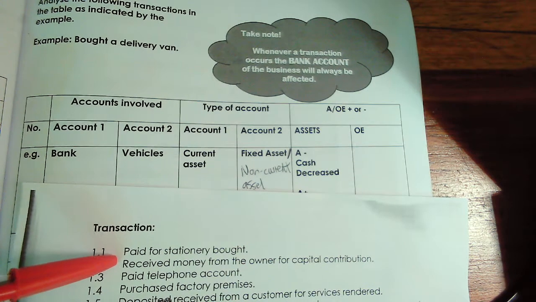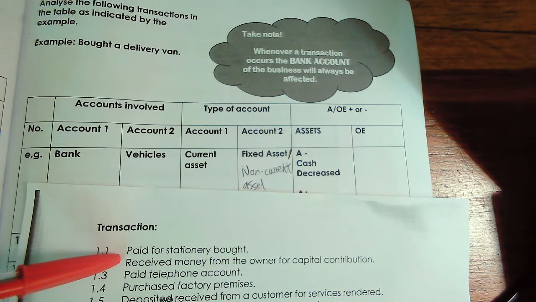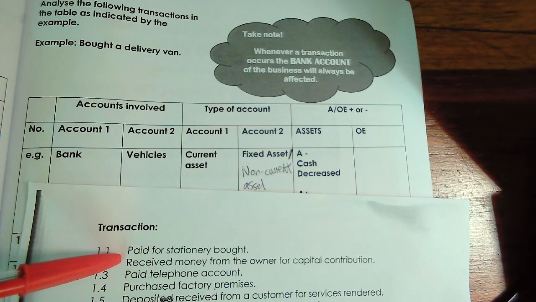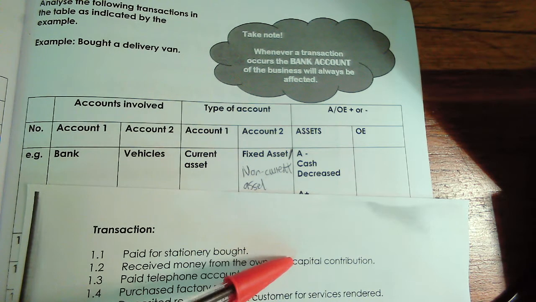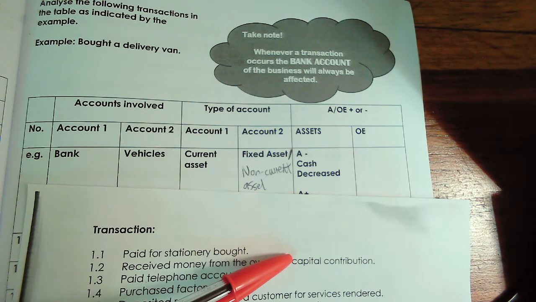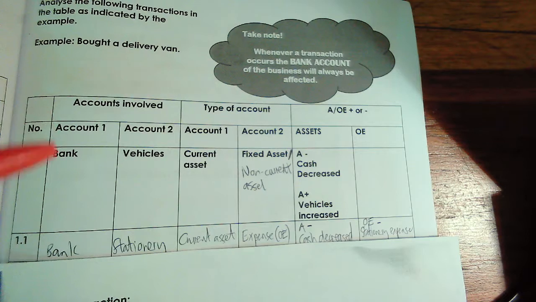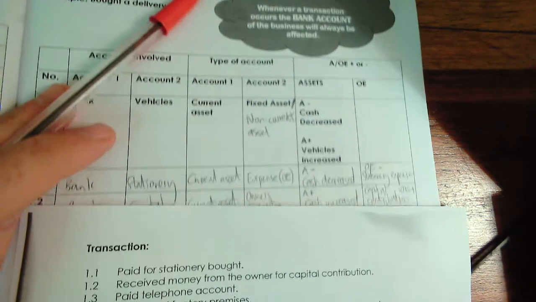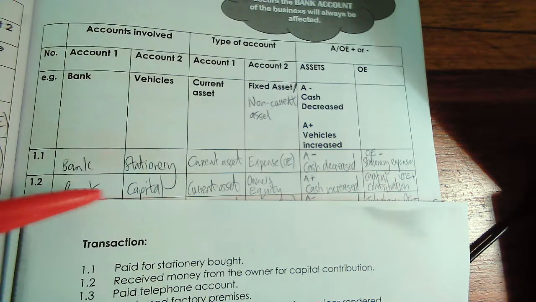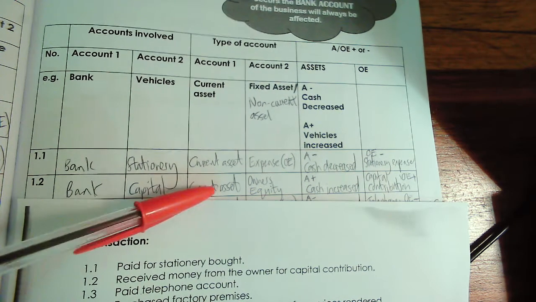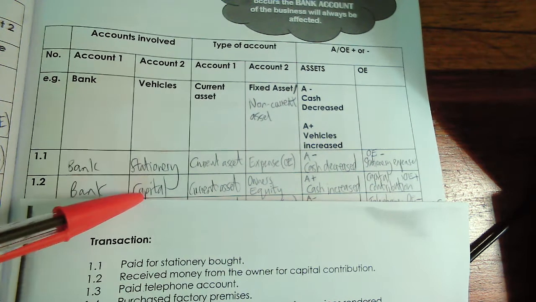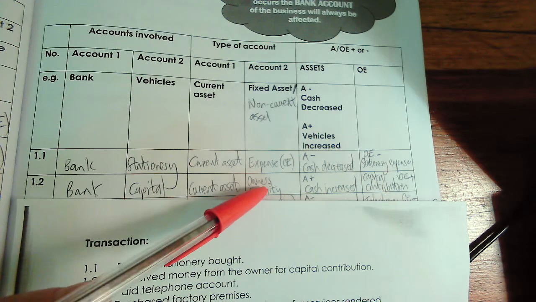1.2, received money from the owner for capital contribution. Now, if I'm receiving money, obviously my money will increase. And it's from the owner for capital contribution. So let's look at the two accounts involved. So the two accounts involved will then be bank and capital. Bank again is a current asset. Capital will be owner's equity.